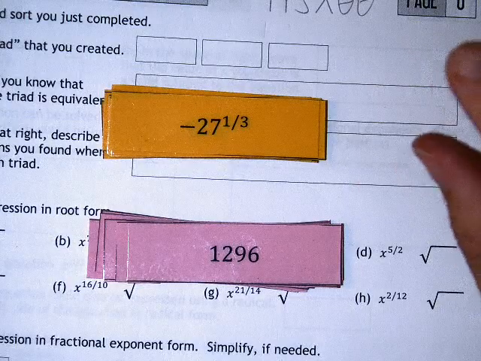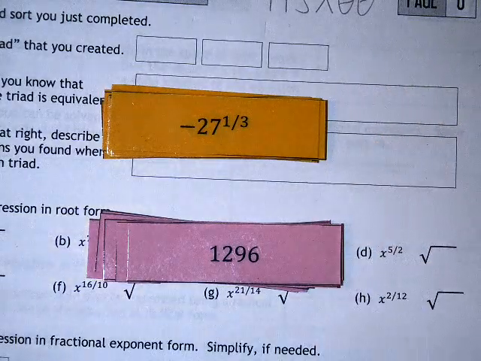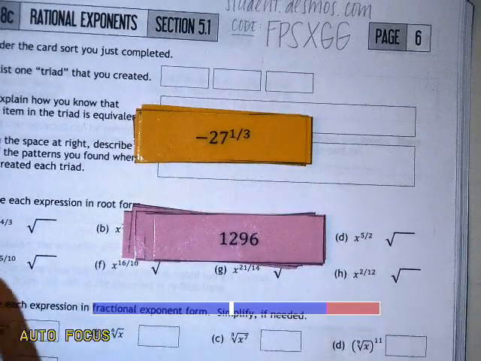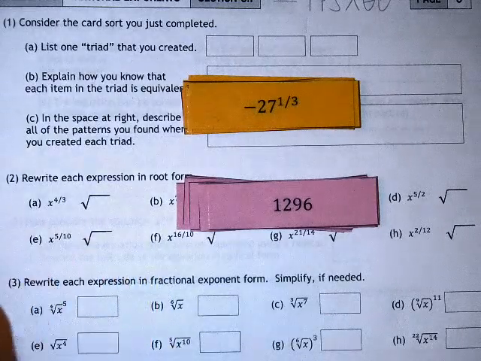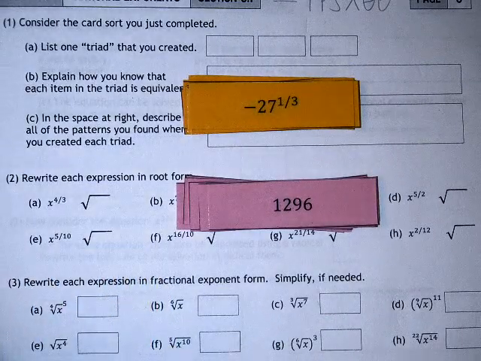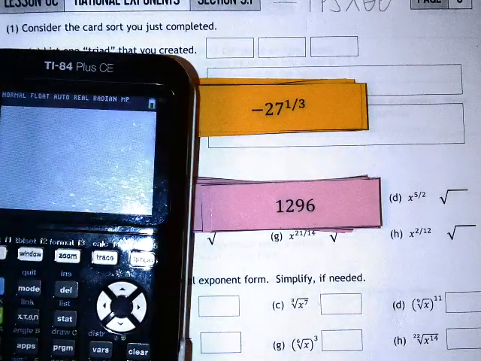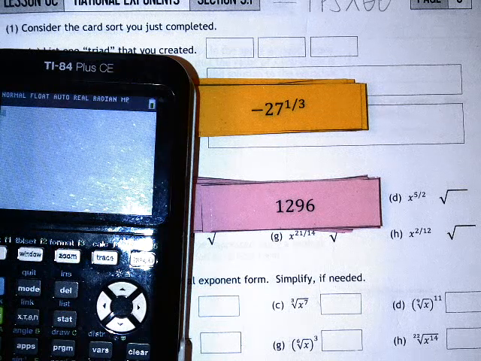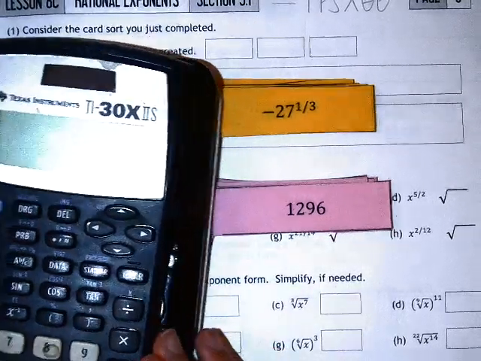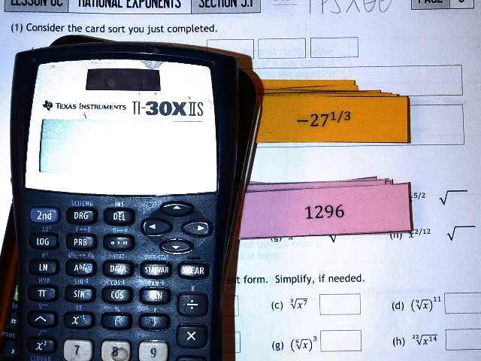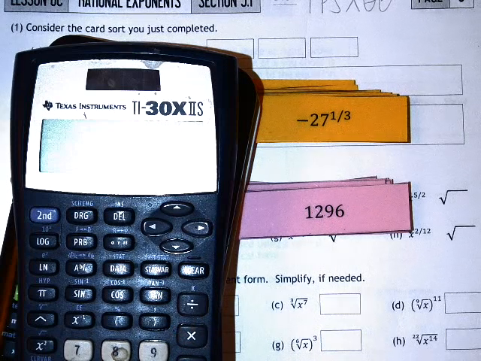The first thing I would personally do, if I had access to such a thing, and I hope you'll do, is to grab a calculator. Any calculator will do. If you have a graphing calculator, that's great. If you just have a standard calculator like a scientific, that's fine too. Even your phone calculator will work.